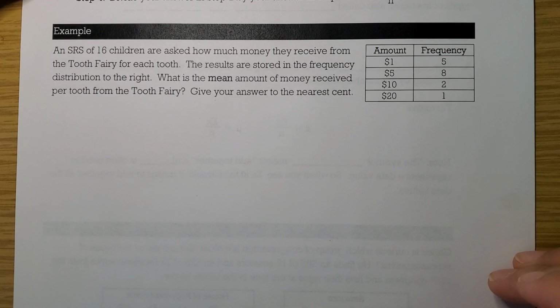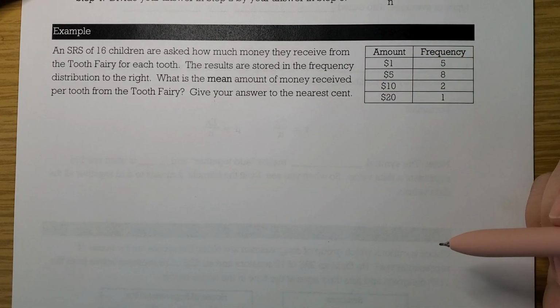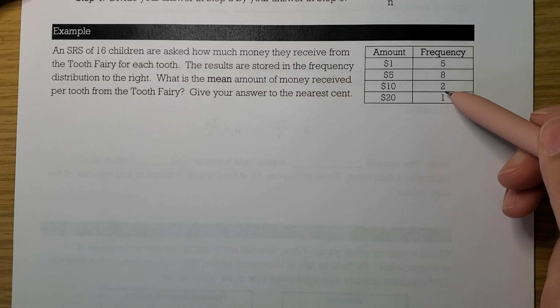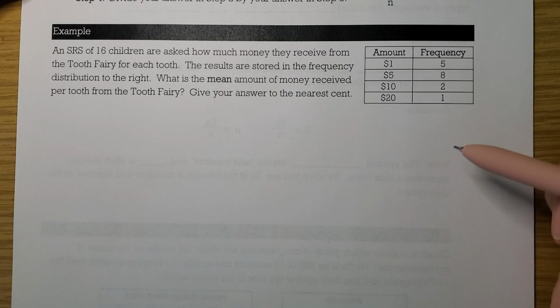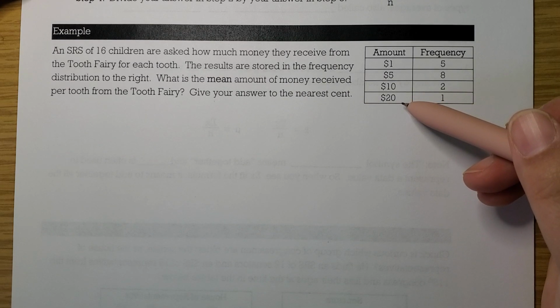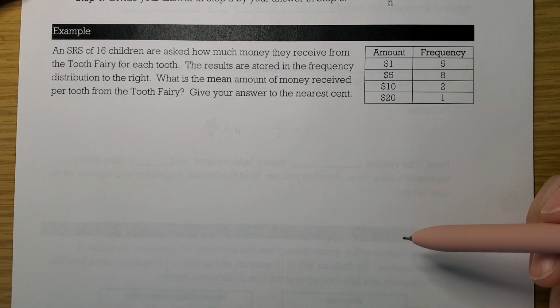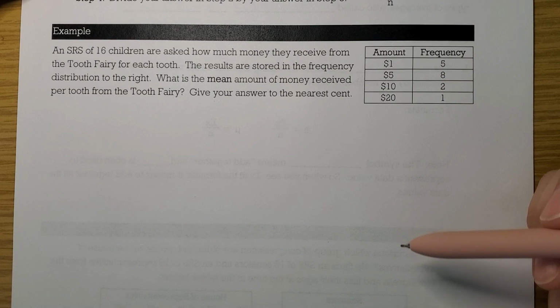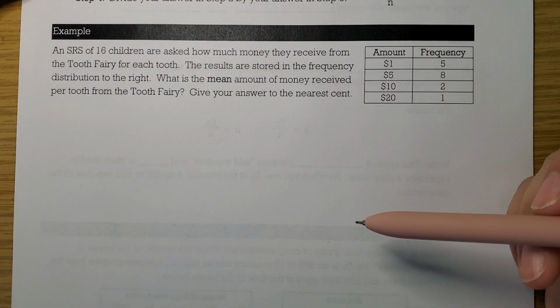In this example, it says a simple random sample of 16 children are asked, how much money did you get from the tooth fairy for each of your teeth? And the results are stored in this frequency distribution. So it looks like, for example, 2 kids got $10 from the tooth fairy for each tooth. Wow, somebody was really lucky, got $20 for each tooth. And 5 kids got $1 for each tooth. So we want to find the mean of this data, and we're going to round to the nearest cent.